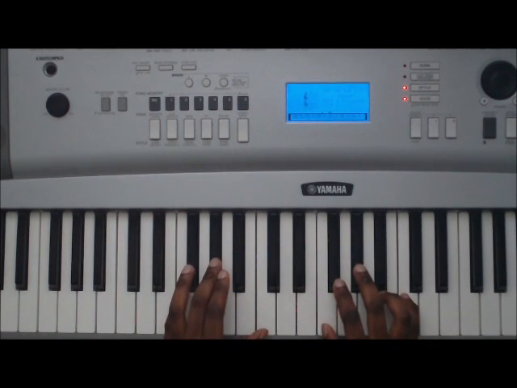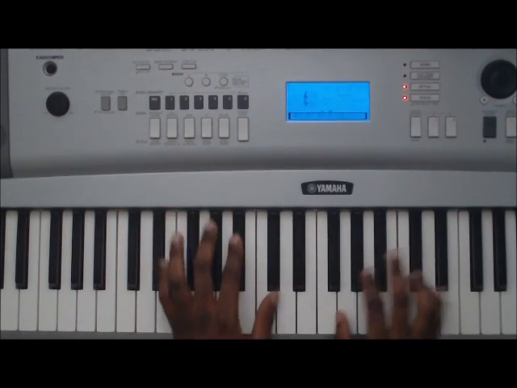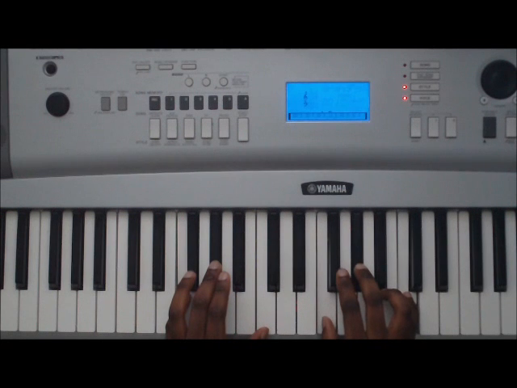So once again, from the 1 chord, next is the change up.